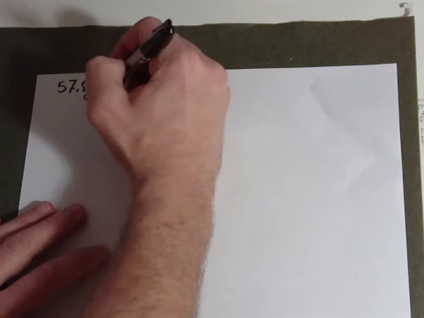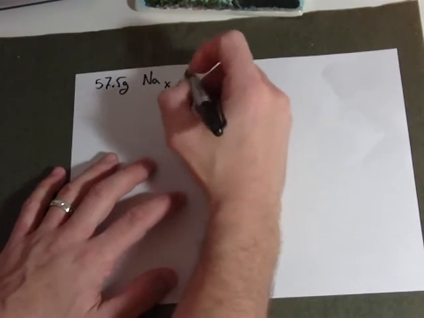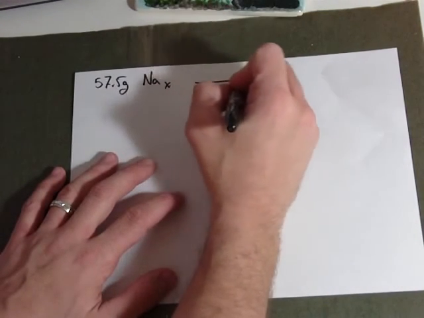So given the 57.5 grams of sodium, we're going to use the molar mass of sodium to figure out how many moles of sodium we have.